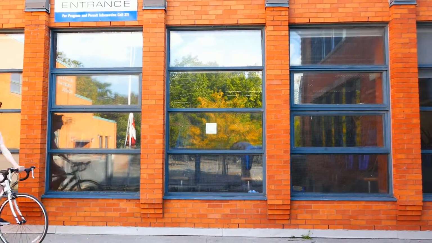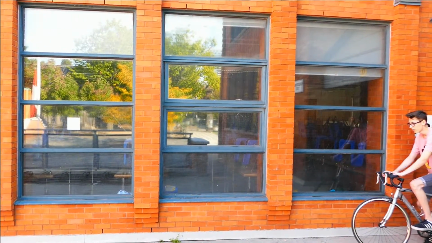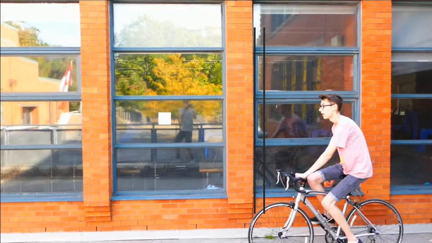As you can see, when the camera is fixed to the ground, the ball follows a curved path, and when the camera follows Evan, the ball goes straight up and down.